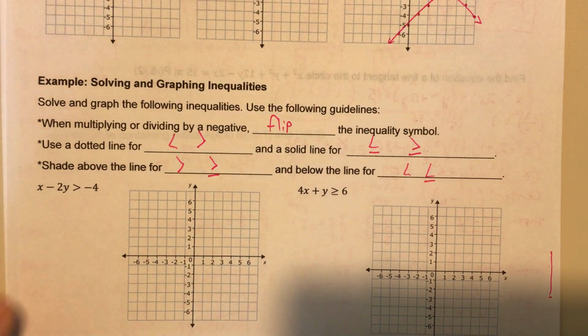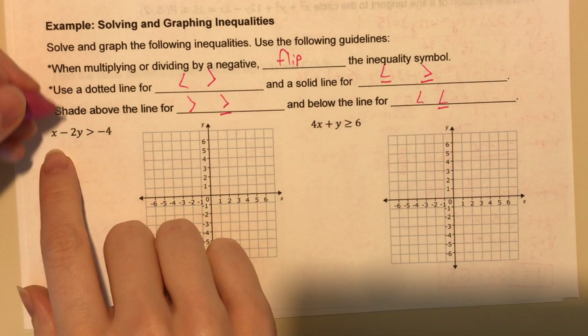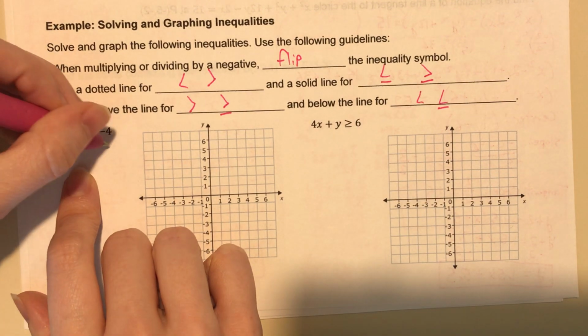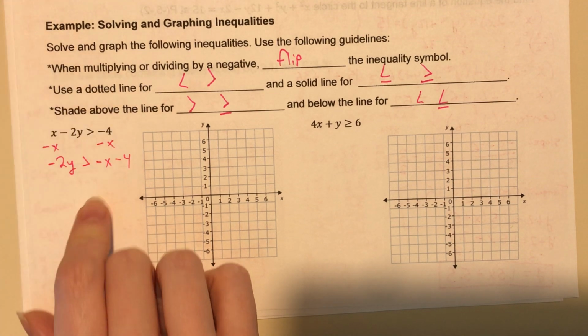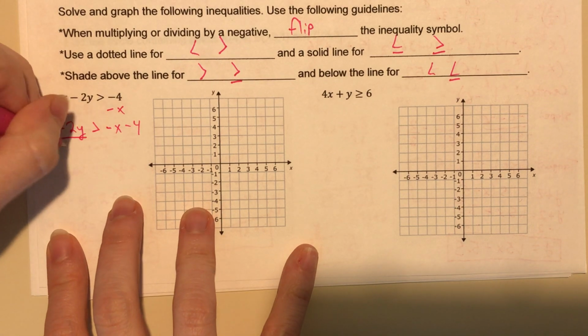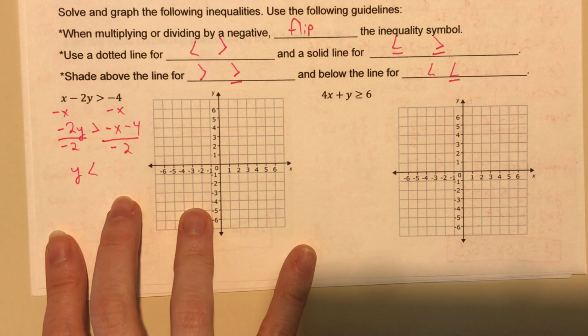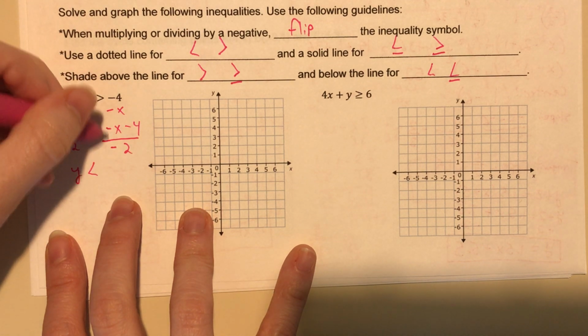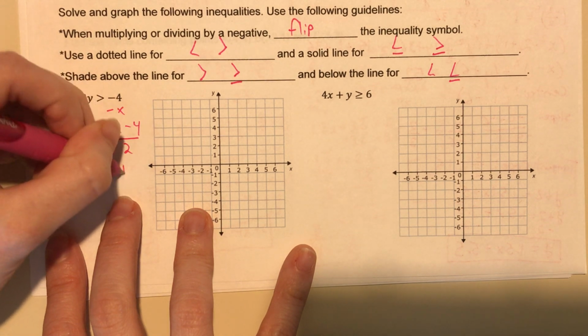All right, so here are a couple. I like to change them into y equals mx plus b, or slope-intercept form, before I graph them, but there are ways to go from standard form like this, and that's fine. So I'm going to subtract x from each side. I get negative 2y is greater than negative x minus 4. And then I'm going to divide both sides by negative 2, which means that I have to switch my inequality symbol. So y is less than negative 1 over negative 2, that's 1/2 x. Negative 4 over negative 2 is plus 2.